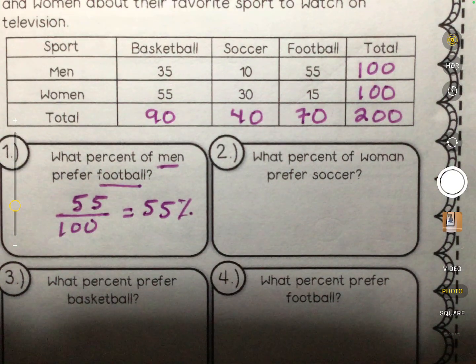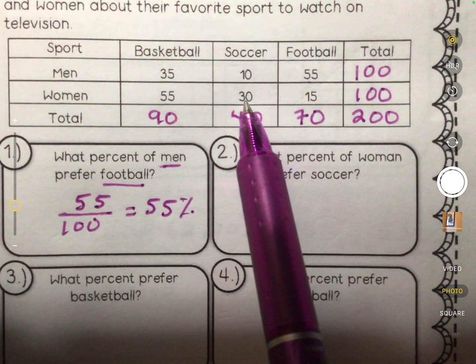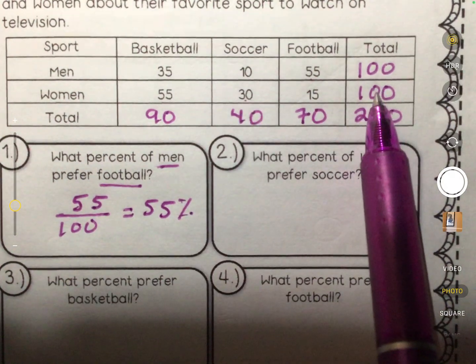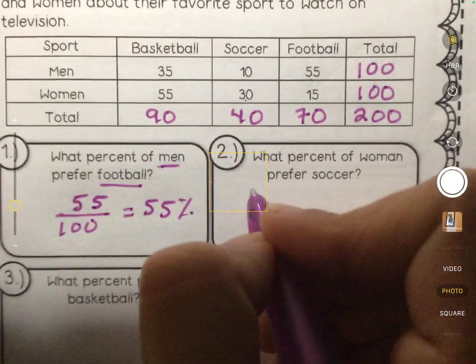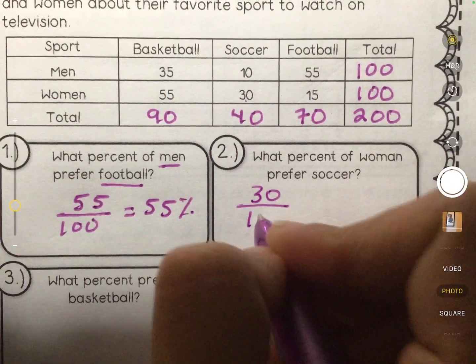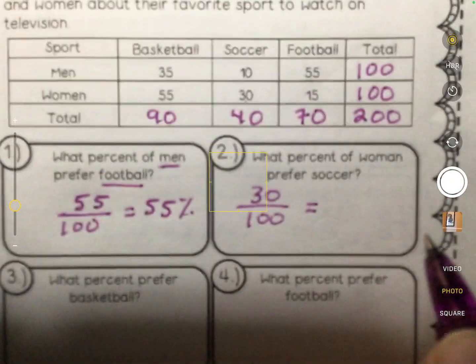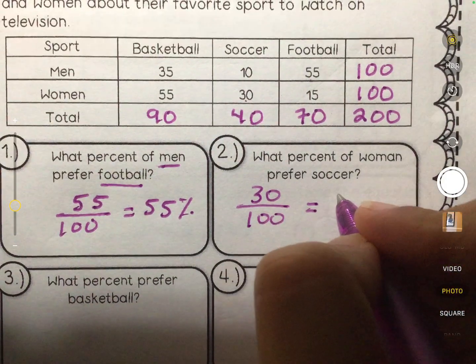All right. Women prefer soccer. So here's soccer for the women is 30 out of 100. I'm surprised soccer wasn't the lowest.